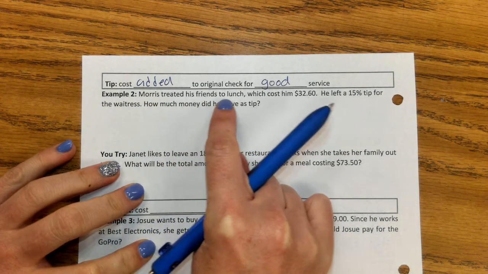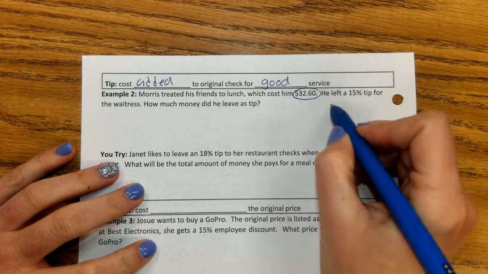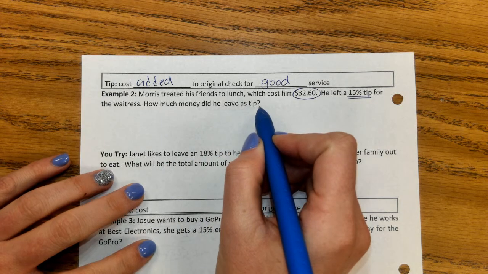Morris treated his friends to lunch, which cost him $32.60. He left a 15% tip for the waitress. How much money did he leave as a tip?